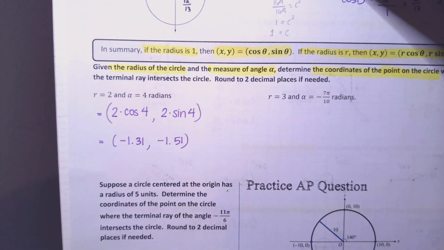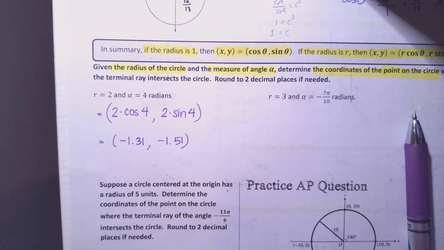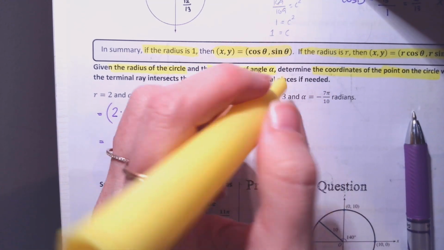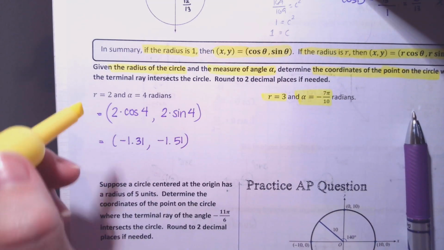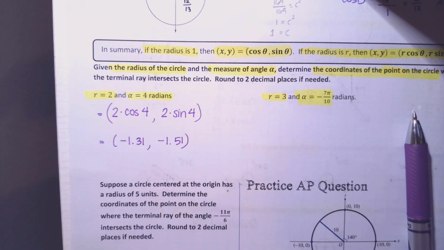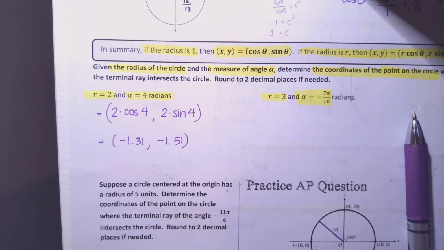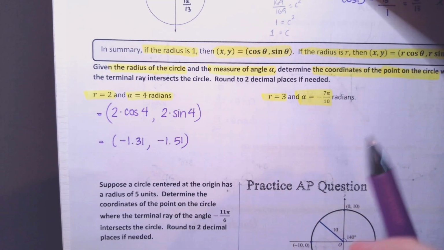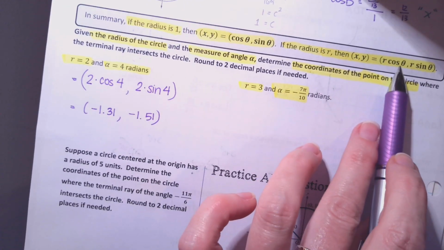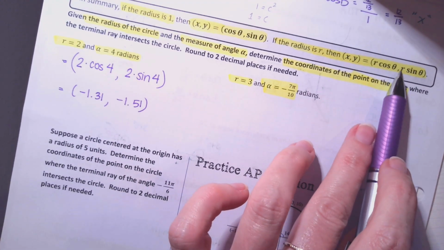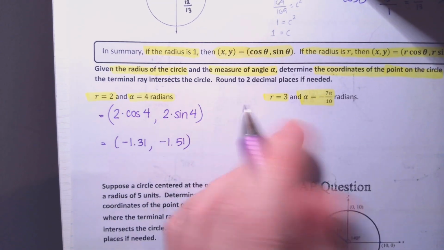For the second one, similar situation. On this one, the radius is 3, and the angle is negative 7 pi over 10 radians. So again, make sure calculator needs to be in radians when we're given it in radians. So again, what we're doing is this one right here. The ordered pair is radius times cosine of the angle, comma, radius times sine of the angle.